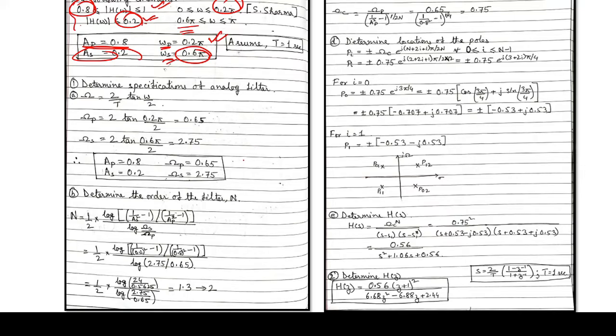So now coming to the determination of the specification of the analog filter. We know that the analog frequency is equal to 2 by T tan of omega by 2. So omega p is given by 0.65, and omega s is 2.75. So we have this equation: AP equals 0.8, AS equals 0.2, omega P equals 0.65 and omega S equals 2.75. Determine the order of the filter N.